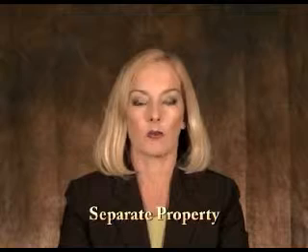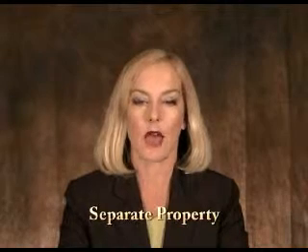Separate property is all property acquired before marriage, after separation, or during the marriage if acquired by gift or inheritance. Anything produced by separate property remains separate even if produced during the marriage. For example, the interest and dividends on funds in an account acquired before marriage remain separate even though the interest and dividends are paid during the marriage.